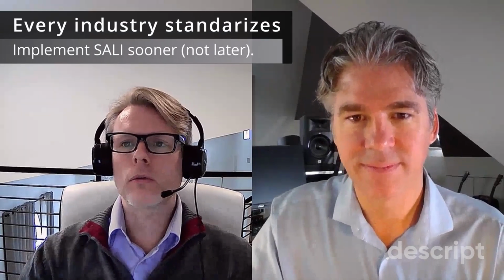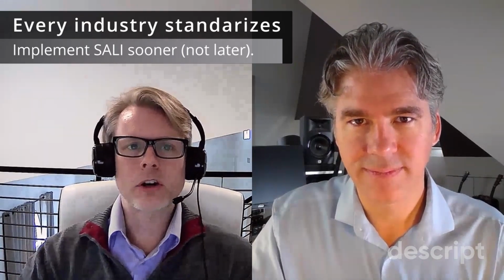The only thing I'd highlight in closing about SALI is this normalization that's going to become more and more important. The biggest challenge when you're trying to integrate two discrete data sources is that normalization and that standardization. So every industry, I think, goes through standardization so that they can have interoperability.